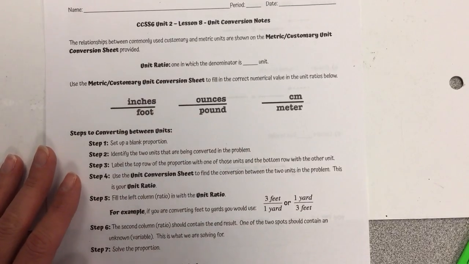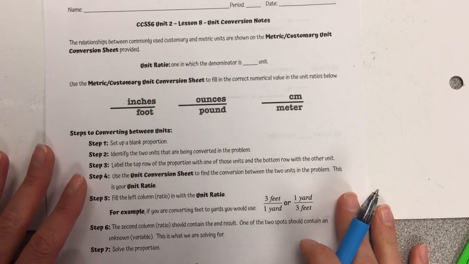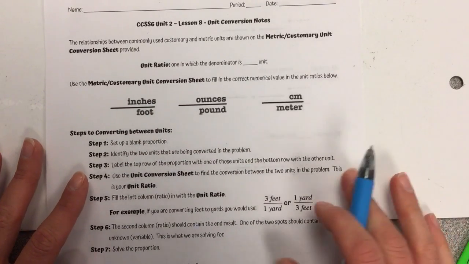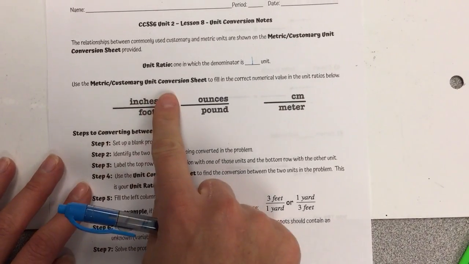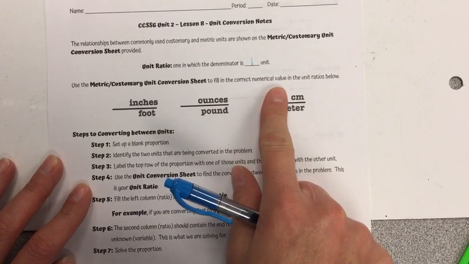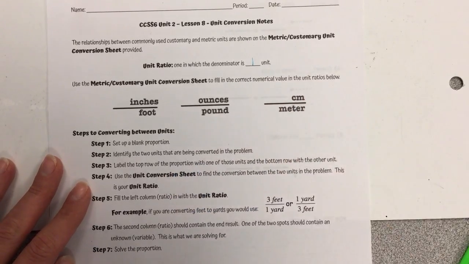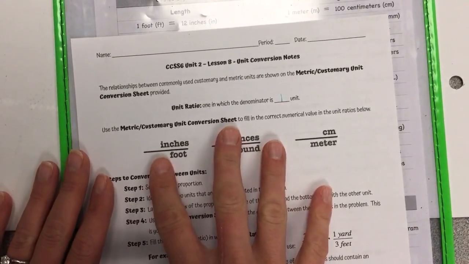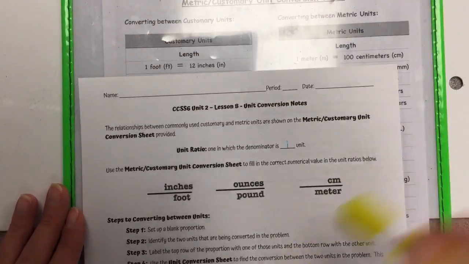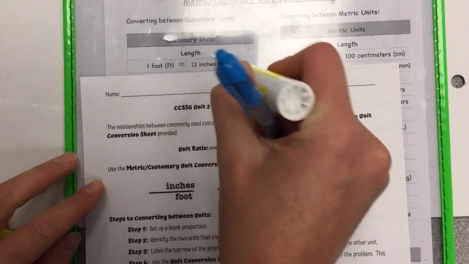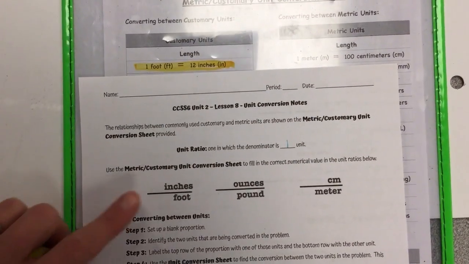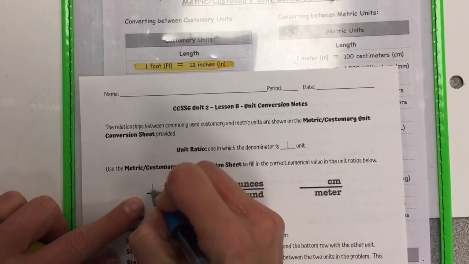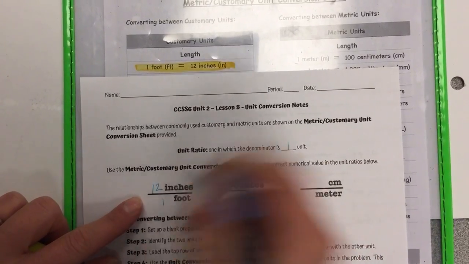So a unit ratio is one in which the denominator is 1 unit. Using the conversion sheet, fill out the correct numerical value in the units below. So I'm going to look at inches and foot. And if I go right here, I can see that I have inches and foot. And it tells me that for 12 inches, you have 1 foot.